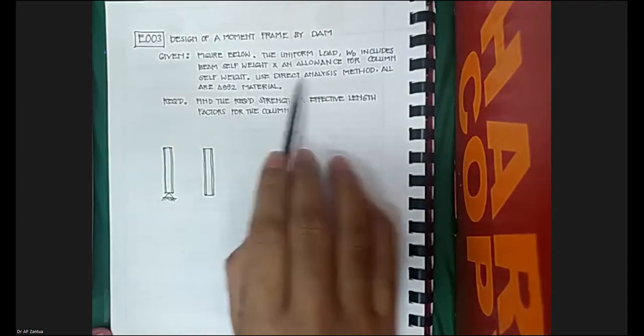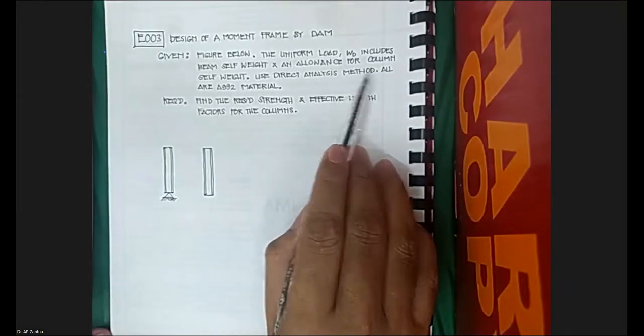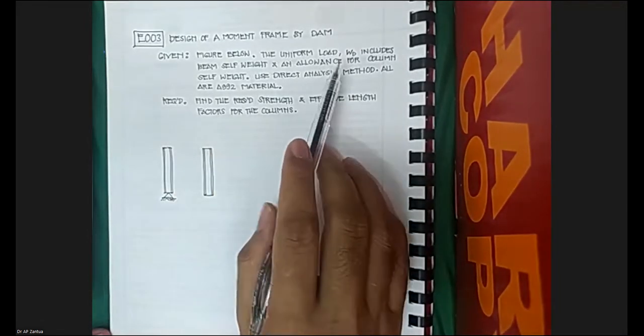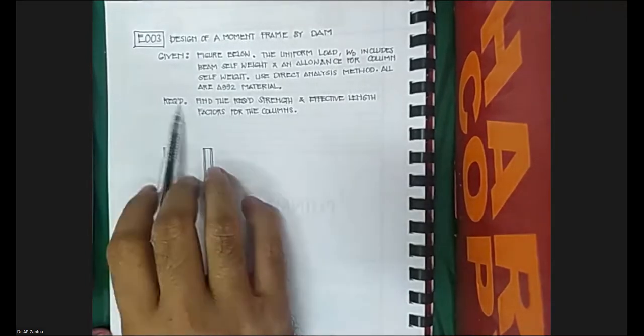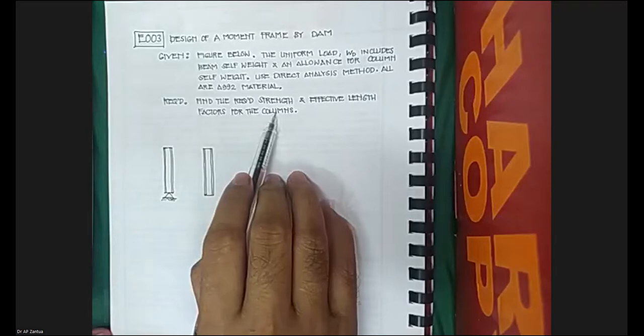Use direct analysis method, DAM. All are A992 material. Required: find the required strength and effective length factors for the columns.